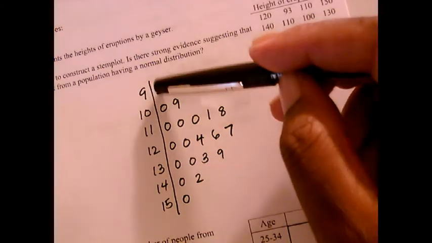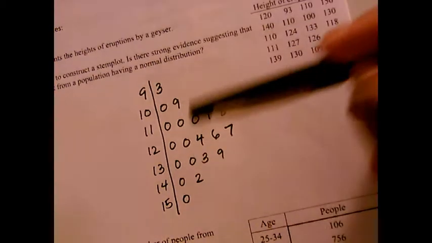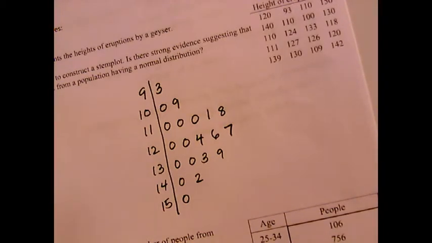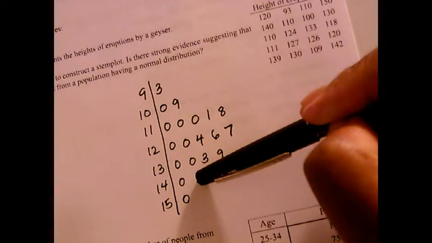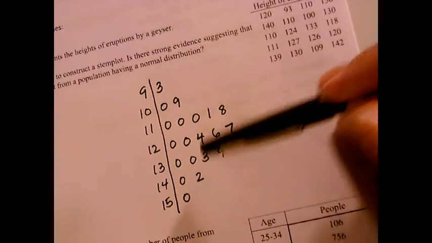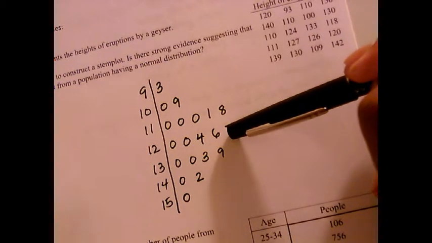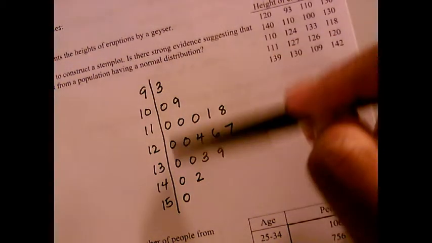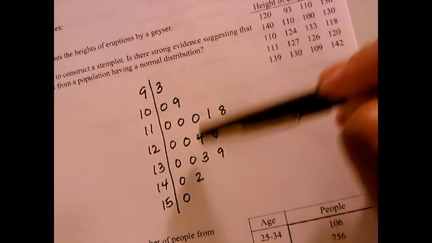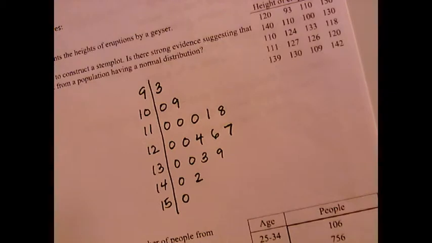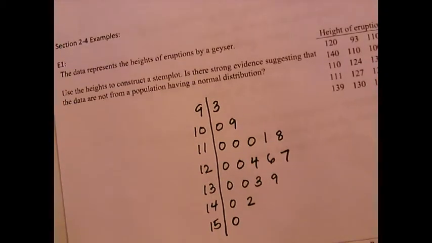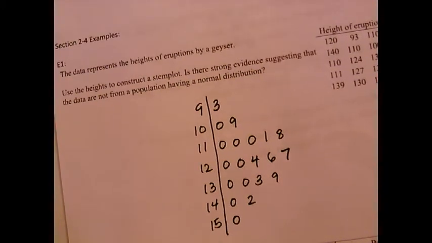Now you do want to count up all your leaves here, because there must be 20 leaves, because you have 20 data values here. And in this case, we got 6 here, 5, that's 11, 14, 17, 12, 15, that's 20. Okay, so this is what your stem plot looks like for this particular set of data.